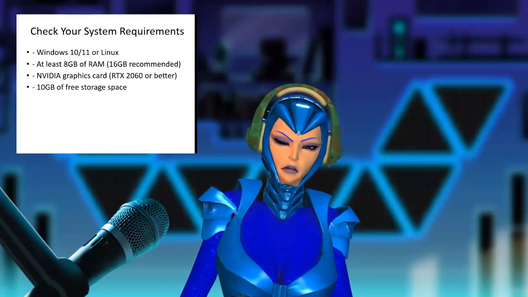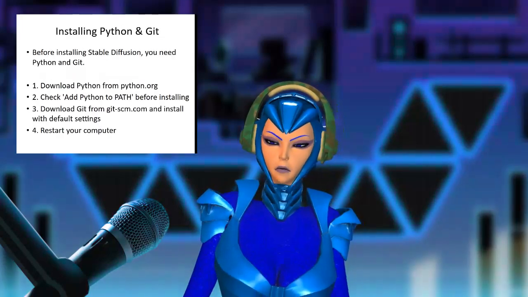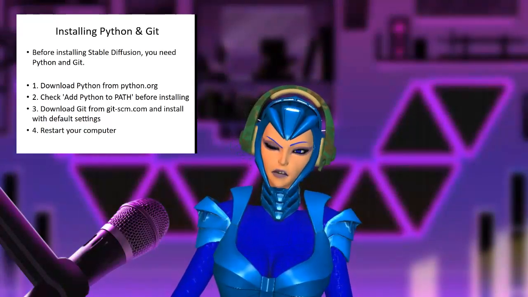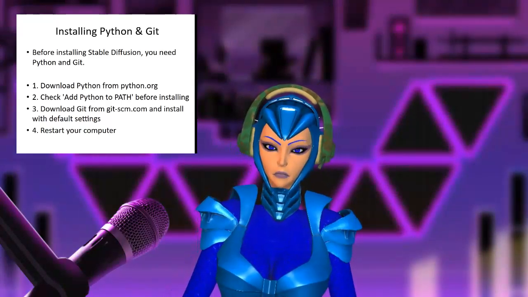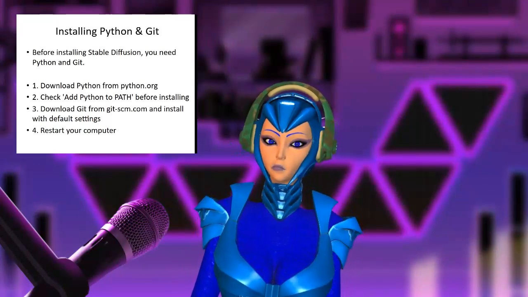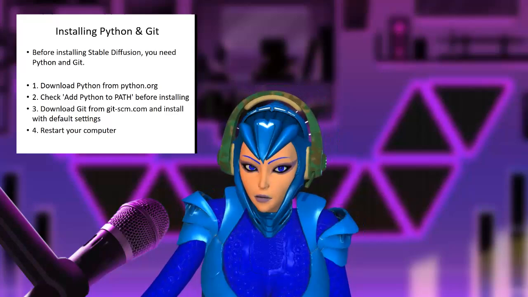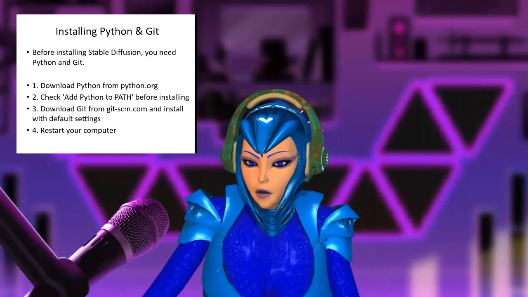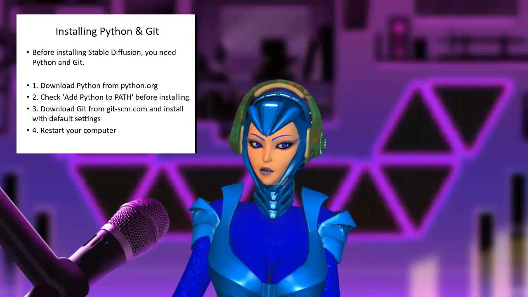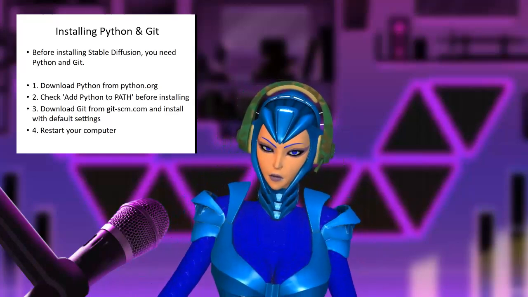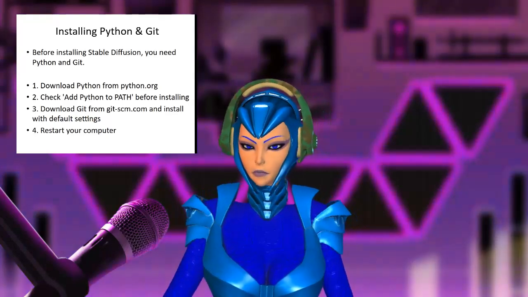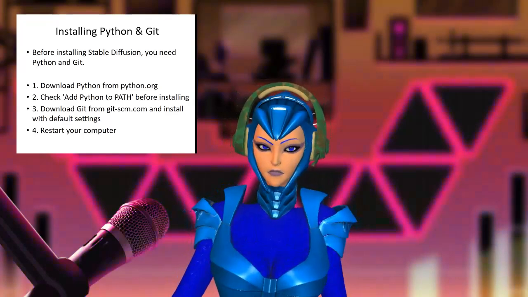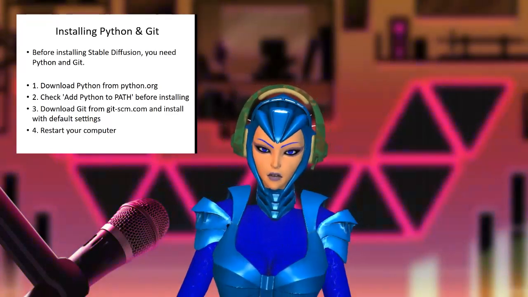Next slide, please. Step 2, installing Python and Git, important setup step. Before we can install Stable Diffusion, we need 2 important tools. 1, installing Python. Python is the programming language that Stable Diffusion uses. Go to python.org/download. Click Download Python 3.x. Important: before clicking Install, check the box that says Add Python to Path. Click Install and wait for it to finish.